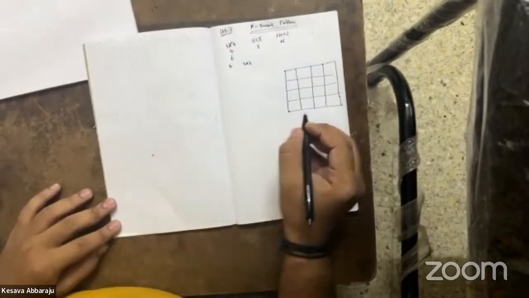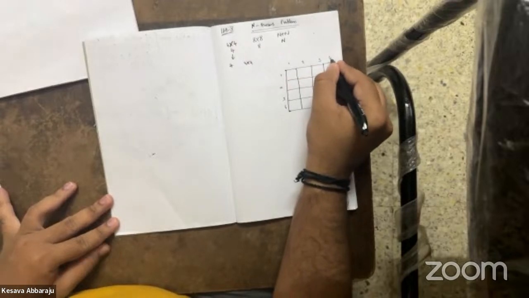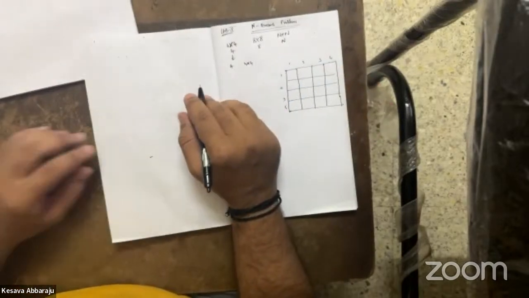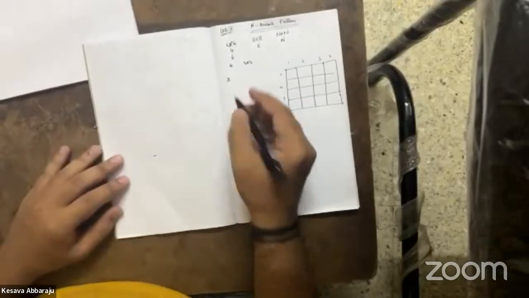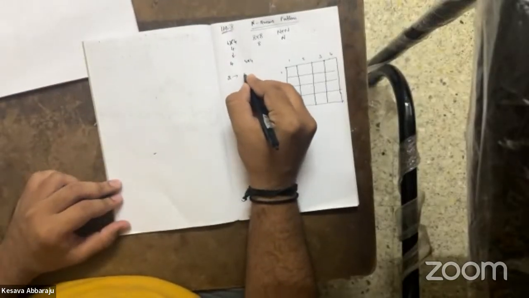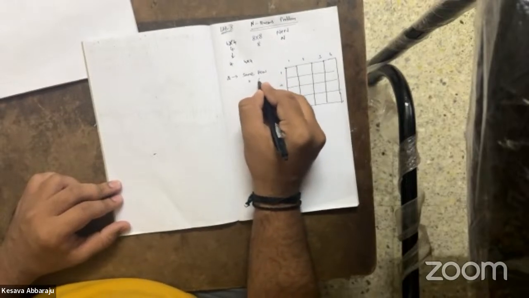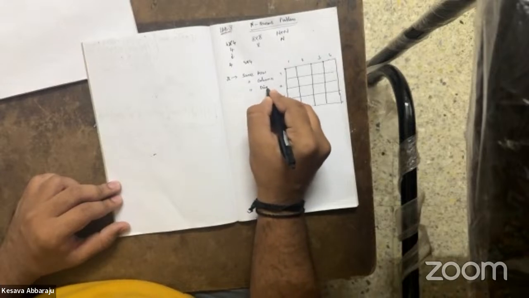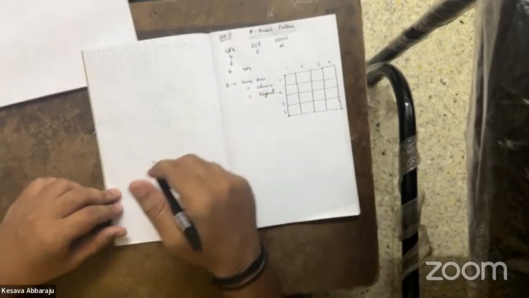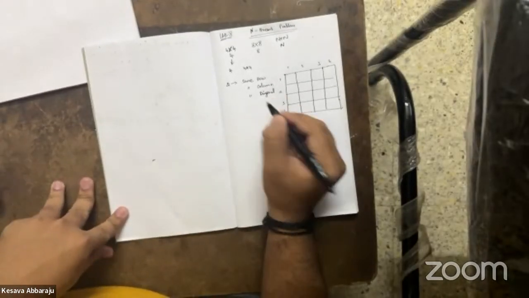This means 1, 2, 3, 4 queens. Two queens are not attacking each other when they are not in the same row, same column, or the same diagonal. Then we can say that no two queens are attacking each other.